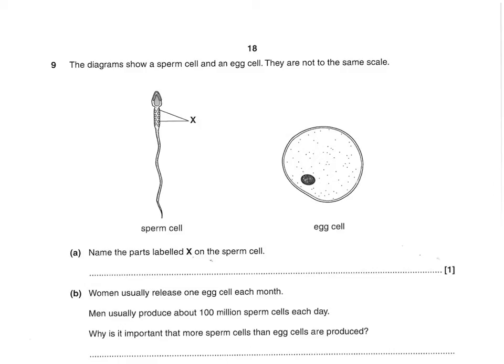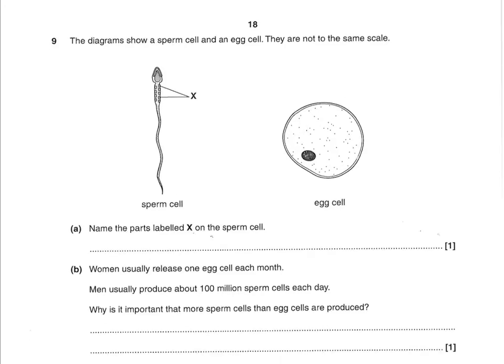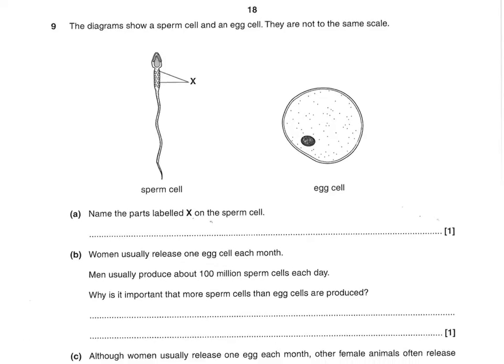Next question. The diagram shows a sperm cell and egg cell. They are not to the same scale. So that means that if an egg cell was this big, the sperm cell wouldn't be this big. Actually, an egg cell is far bigger than a sperm cell. So name the parts labelled X on the sperm cell. Those parts are called the mitochondria.